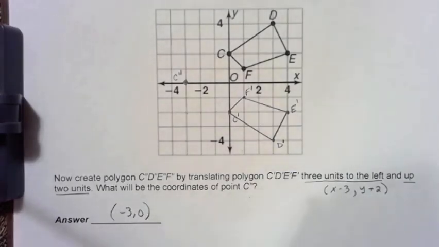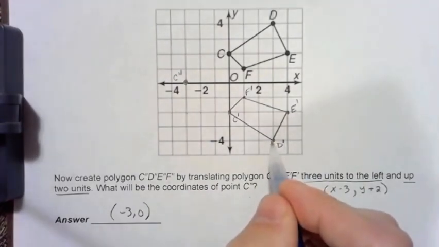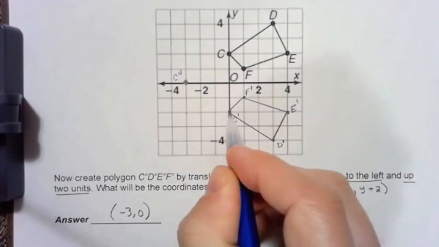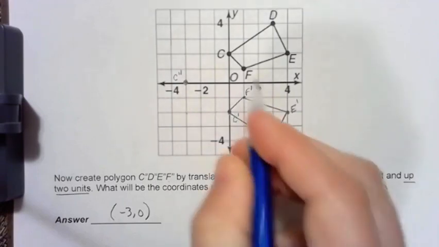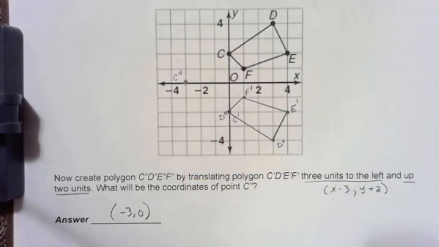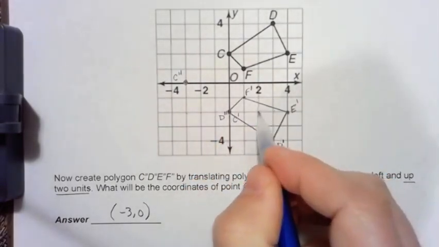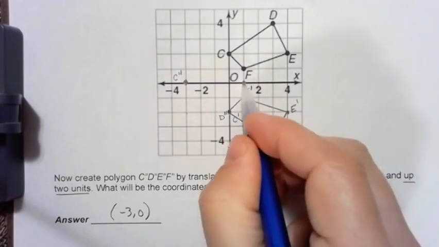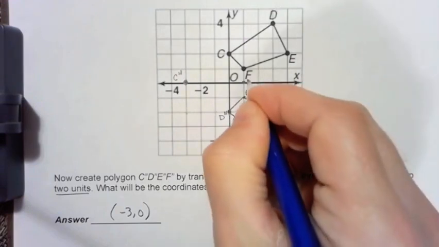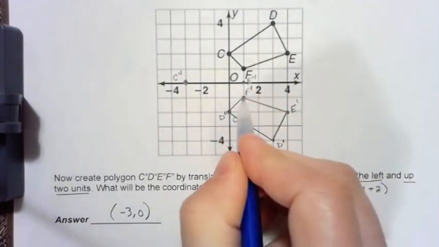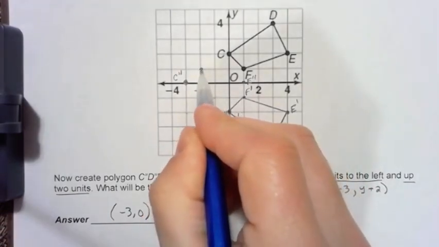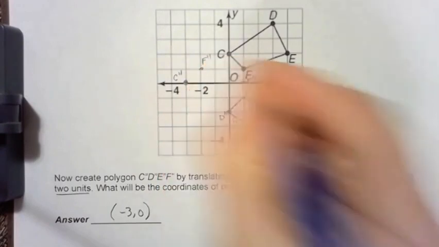All right, let's get all of the others. All right, point D prime is right here, 3 units left, and up 2 units right here. So this is actually the same as point C prime. That's D double prime. All right, and then point E, 1, 2, 3 to the left, up 2 right here. There is E double prime and F double prime. 1, 2, 3, 1, 2 up right here, F double prime.